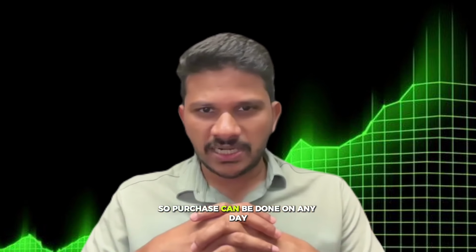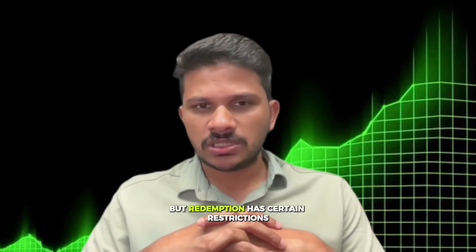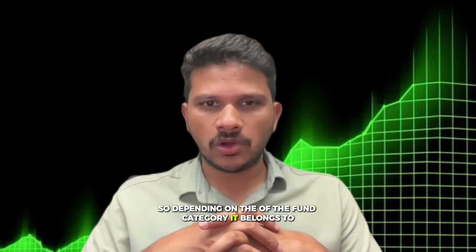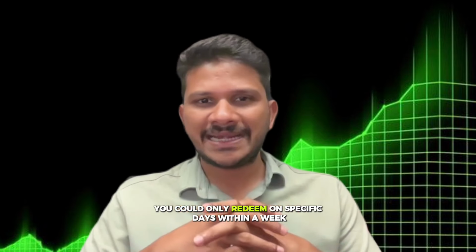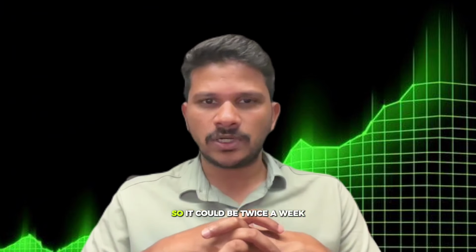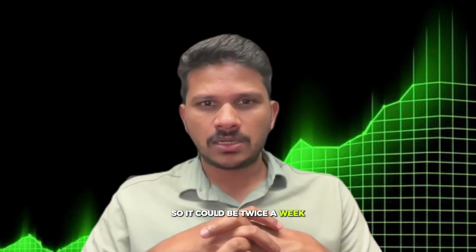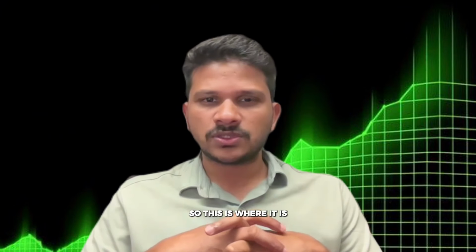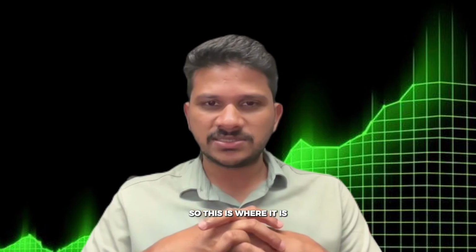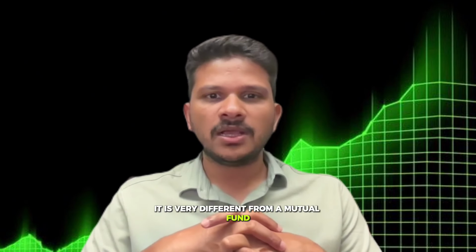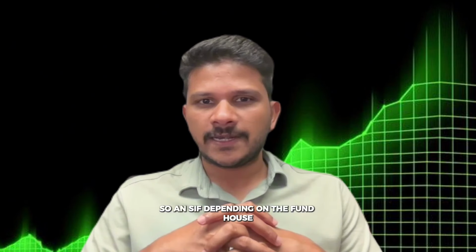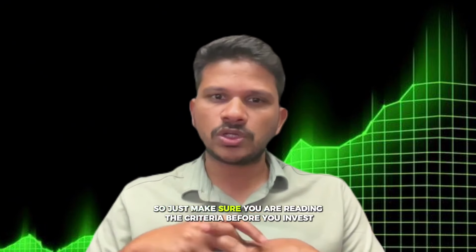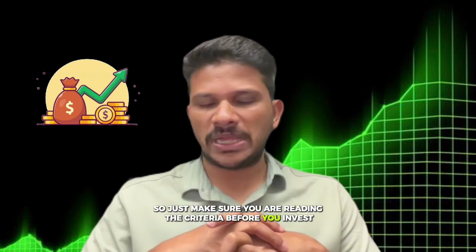Purchase can be done on any day, but redemption has certain restrictions. Depending on the fund category it belongs to, you can only redeem on specific days within a week. It could be twice a week that you have an option to redeem, or it could be once in 2 weeks. This is where it is very different from a mutual fund. Depending on the fund house, an SIF could have different redemption criteria, so just make sure you read the criteria before you invest.